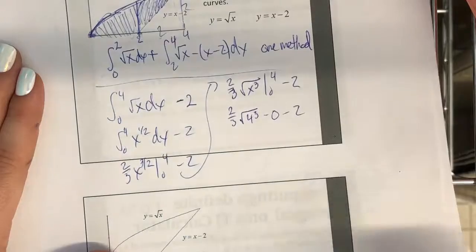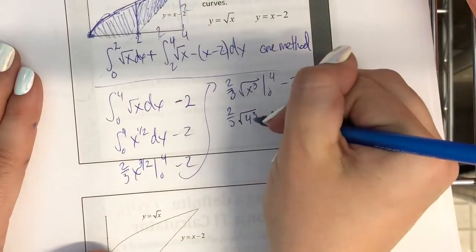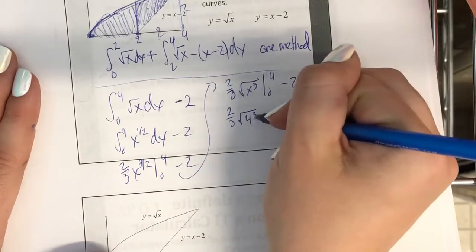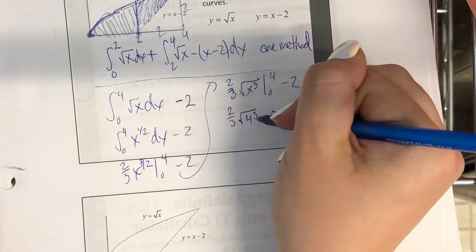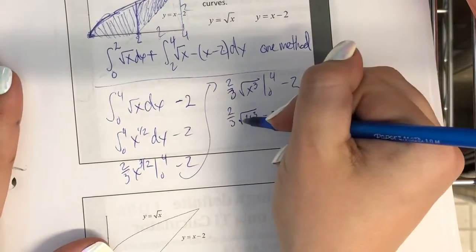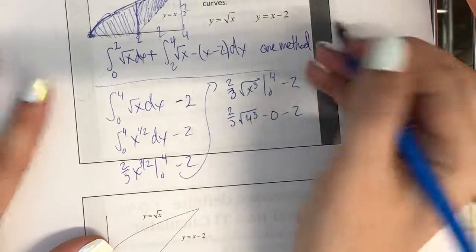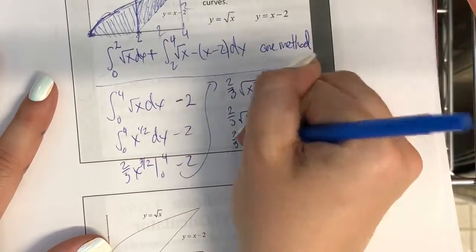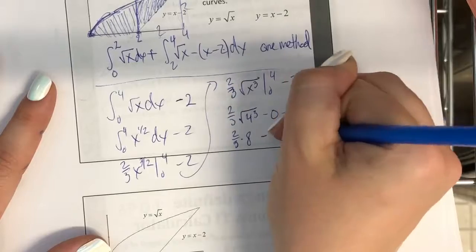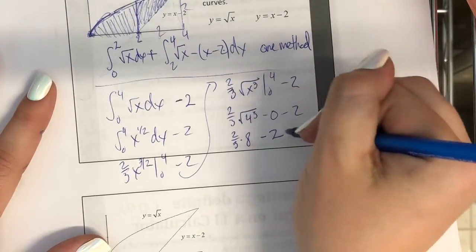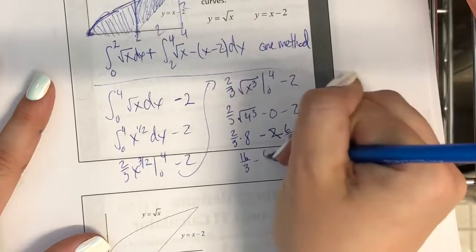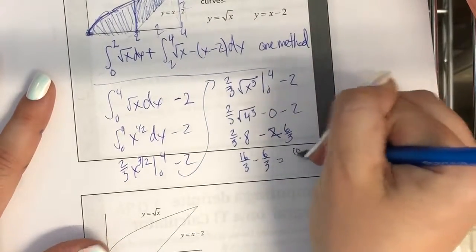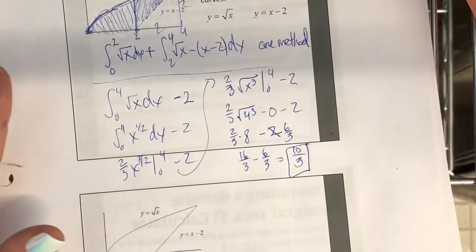Again, that 2 is the area of that triangle. So the square root of 4, remember you don't have to cube first, although this wouldn't be a big deal. Well, I know off the top of my head 4 cubed is 64, but maybe for you it would be kind of annoying. So the square root of 4 is 2. 2 cubed you do know off the top of your head, which is 8. So let's change this now to 6/3. So I have 16/3 minus 6/3, which is 10/3. Cool.